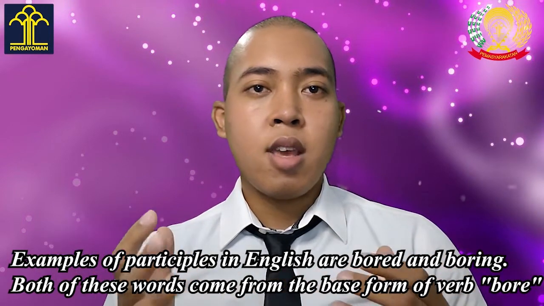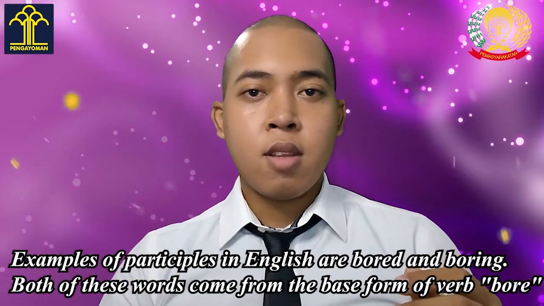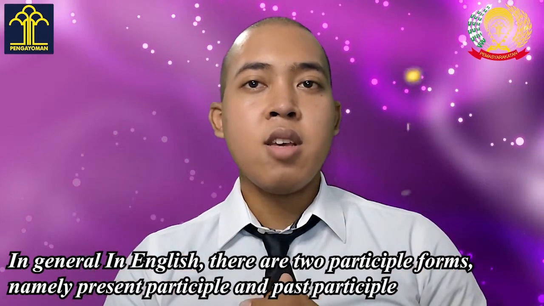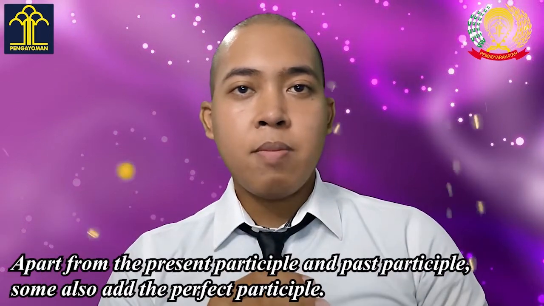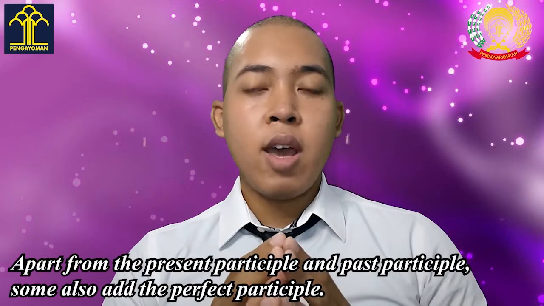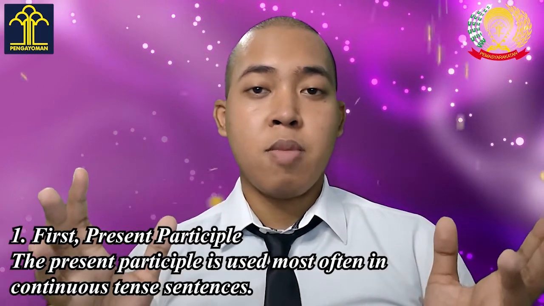Both of these words came from the base form of the verb bore. In general, there are 2 participle forms, namely present participle and past participle. Apart from the present participle and the past participle, some also add the perfect participle. The first, present participle.